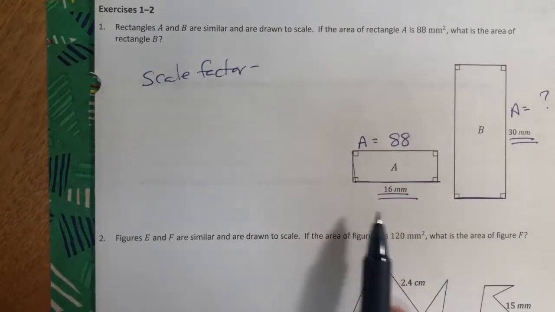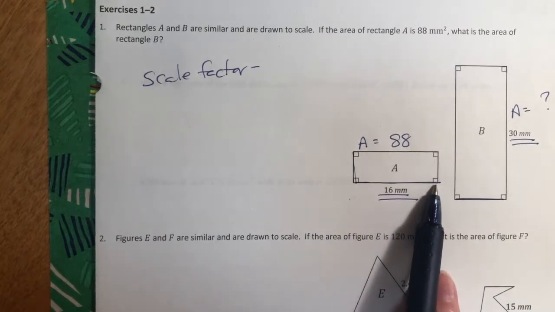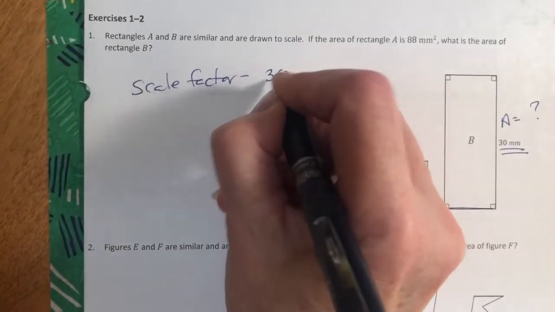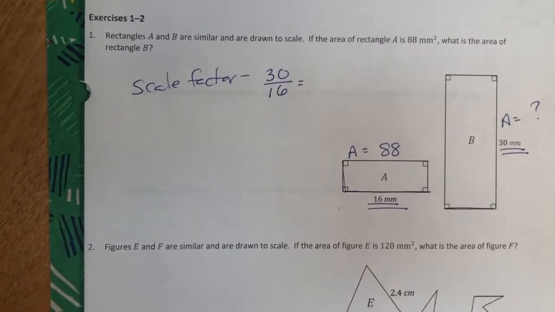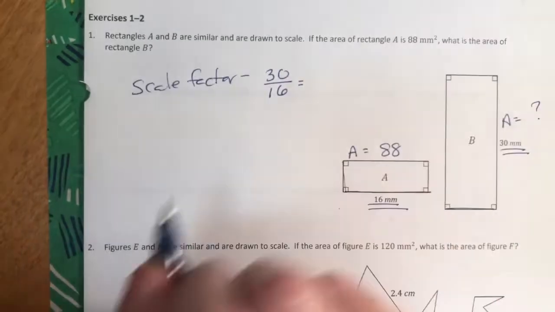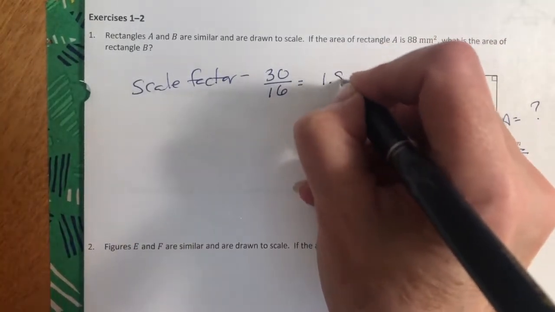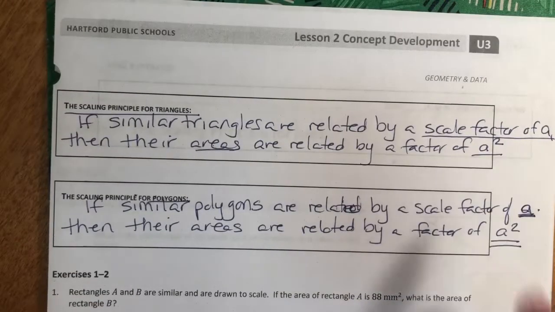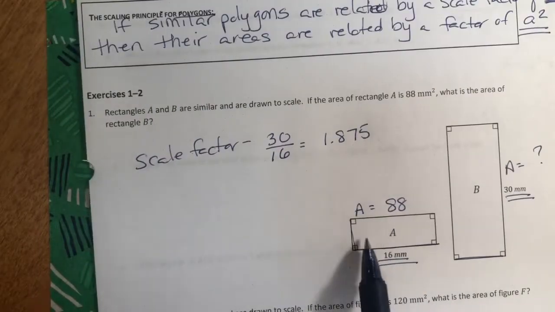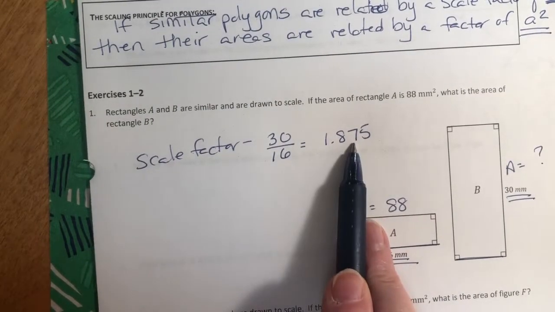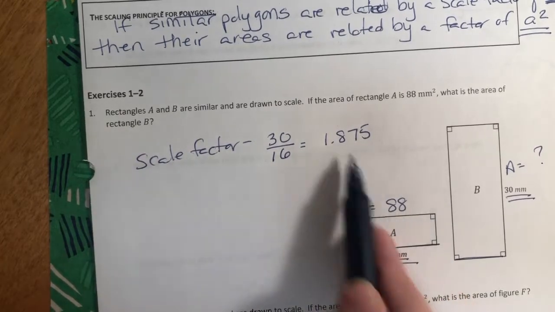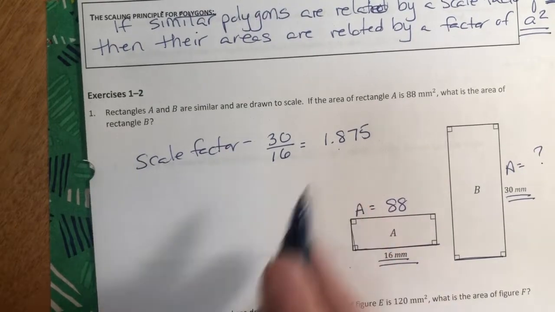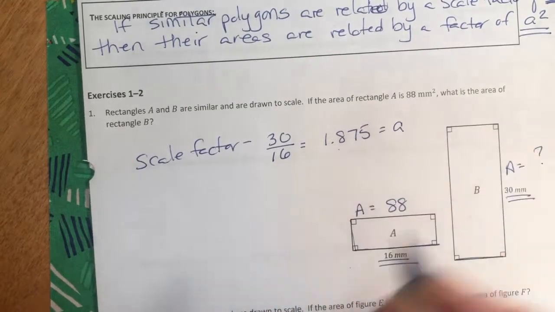So the scale factor is, what are you multiplying 16 times to get 30? And you calculate that by doing 30 divided by 16. And 30 divided by 16, it's not a very pretty number. It's 1.875. Okay, so that's the scale factor. That's like our A. Okay. So we're multiplying the base times that factor, and we're multiplying the height times that factor, which means we're multiplying the area times that factor squared.